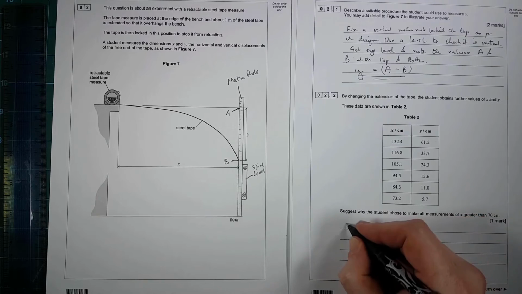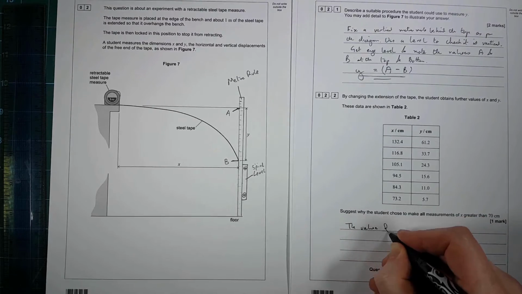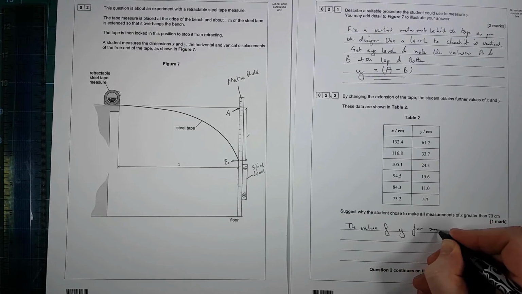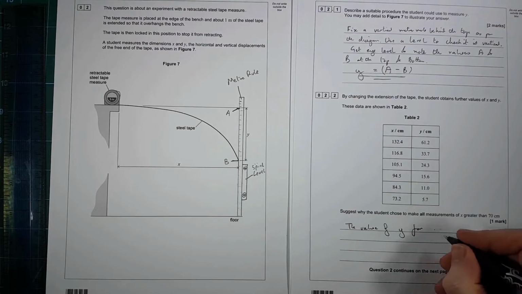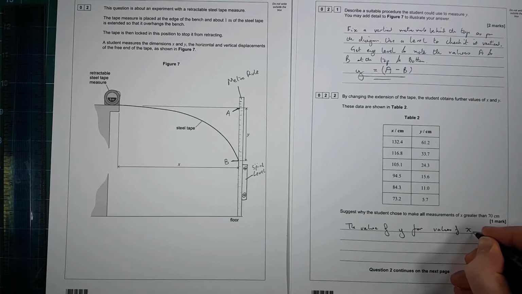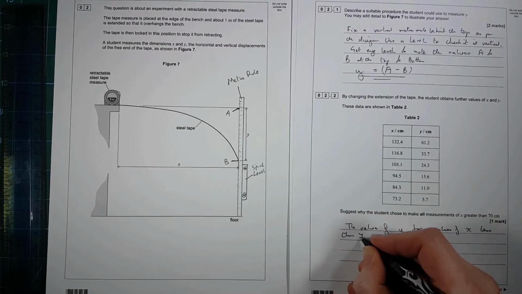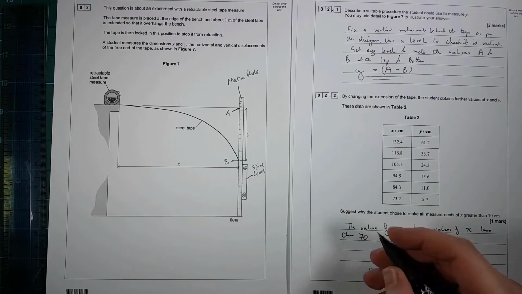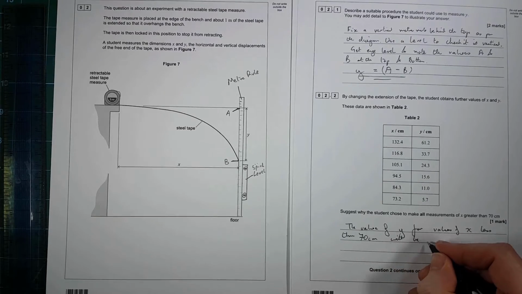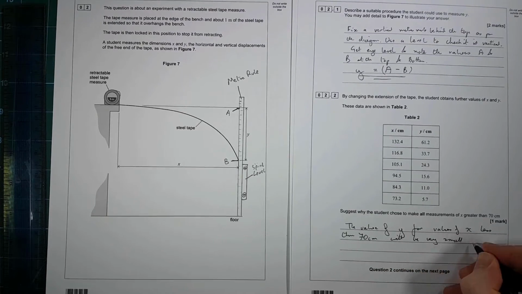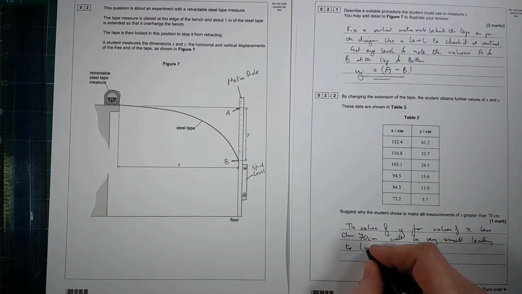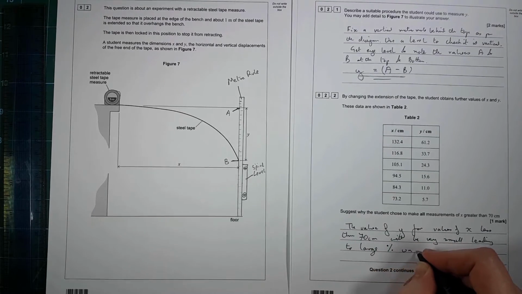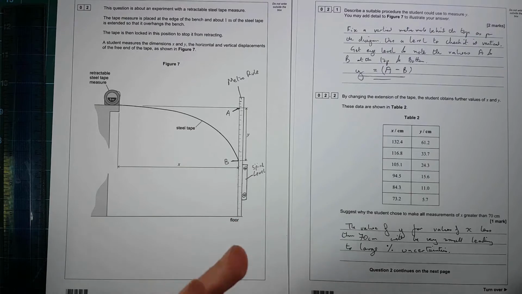So the value of y for values of x less than 70 centimeters will be very small, leading to large percentage uncertainties. Okay, so that's all you need for that. It's just one.